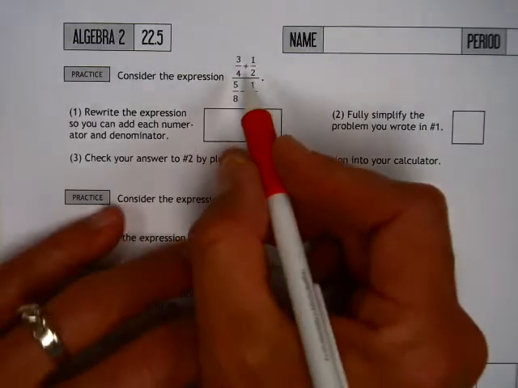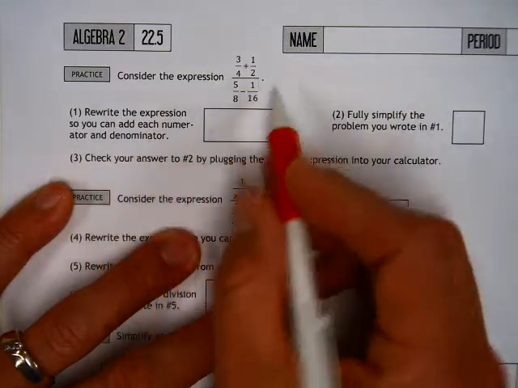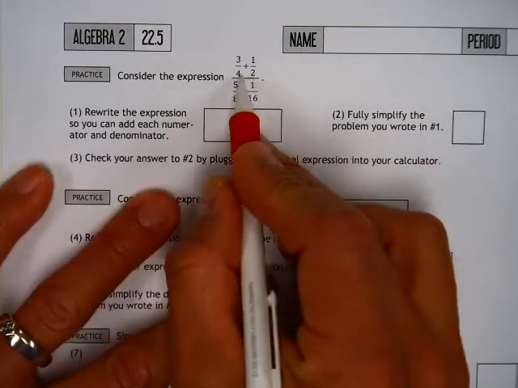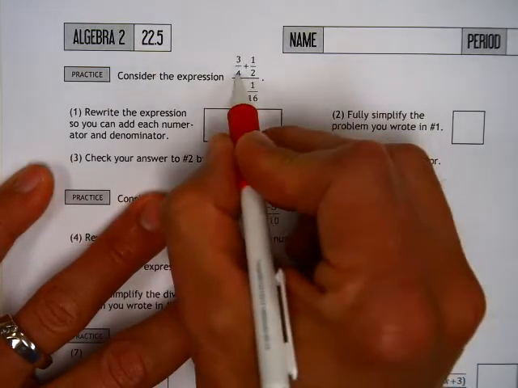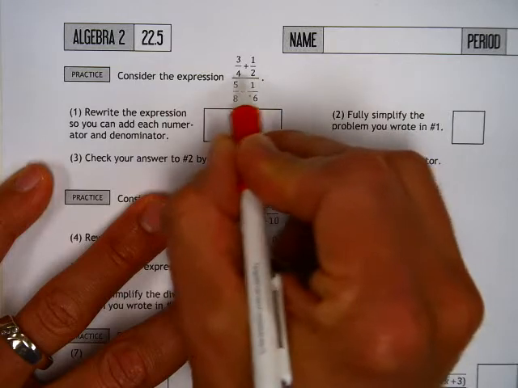So we're told to rewrite each expression so you can add each numerator and denominator. Well, the idea here is that we need a common denominator, and to do that, 4 and 2 need to somehow become the same number.